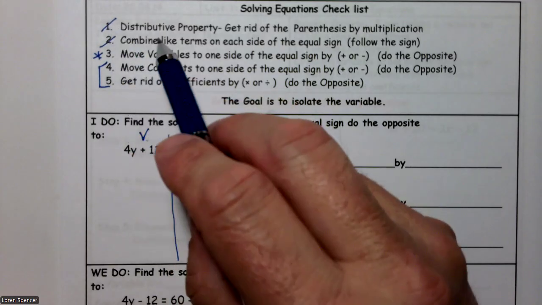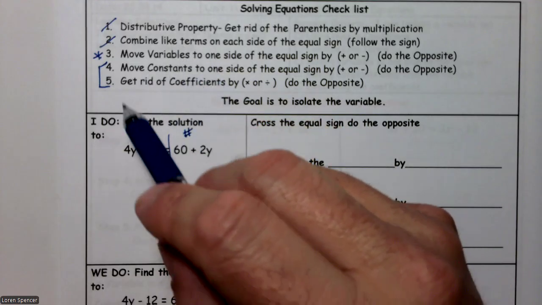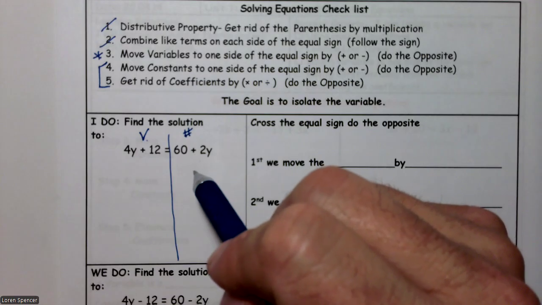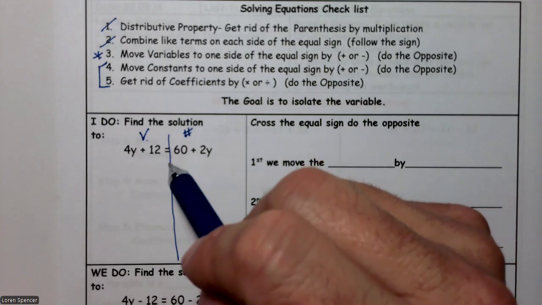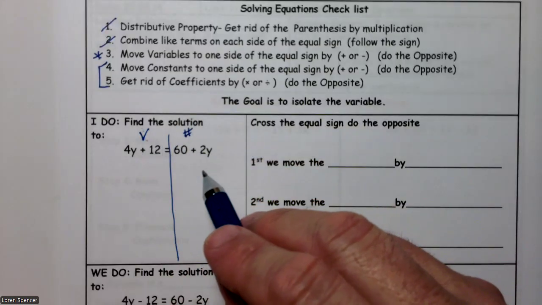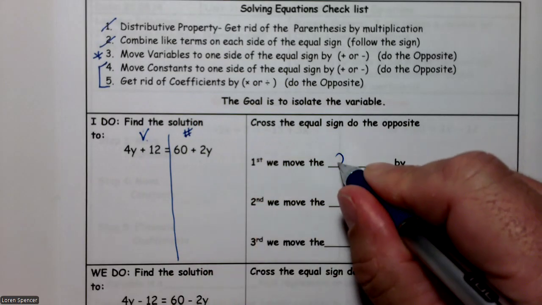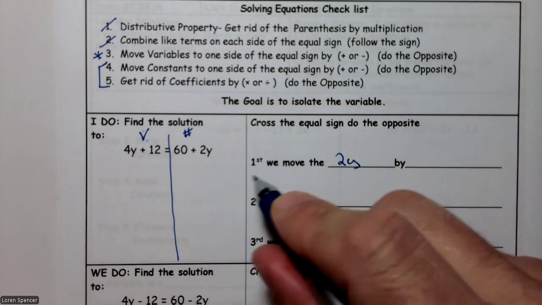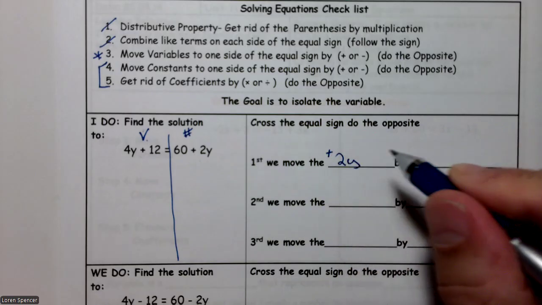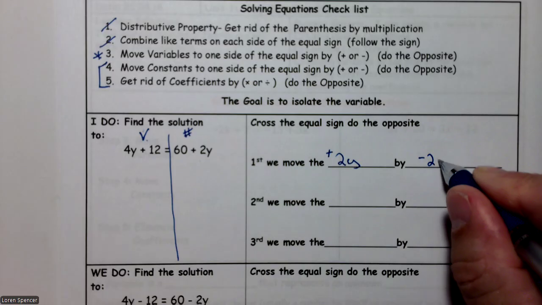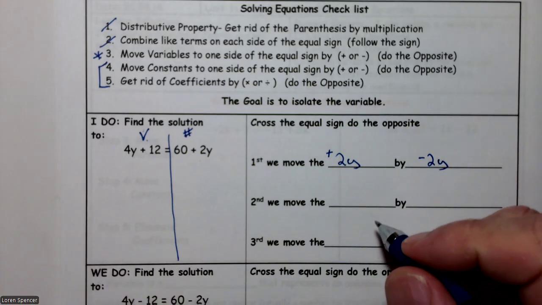We'll start at 1. Do we have parentheses? No. Like terms? No. Do we have variables on both sides? Yes. So I need to move a variable. Well, since I want all my variables on this side, that means I have to move the 2y. And how am I going to move it? Well, by the way, it's a plus 2y. So the opposite of a plus 2y is minus 2y.